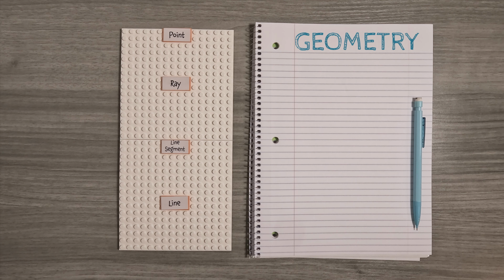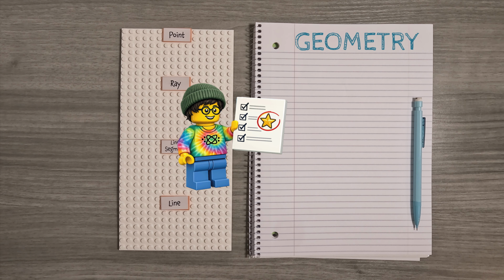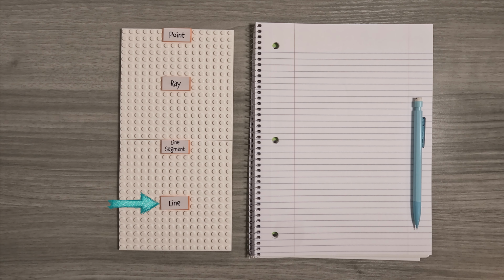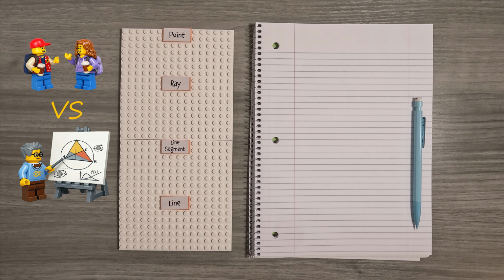So half the battle to doing well in a geometry class is getting comfortable with definitions, diagrams, and symbols. So we're going to start with points, rays, line segments, and lines. You may have come across these terms before, but the key thing here is you want to understand the difference between how these terms are used in everyday language versus how they're specifically used in math.